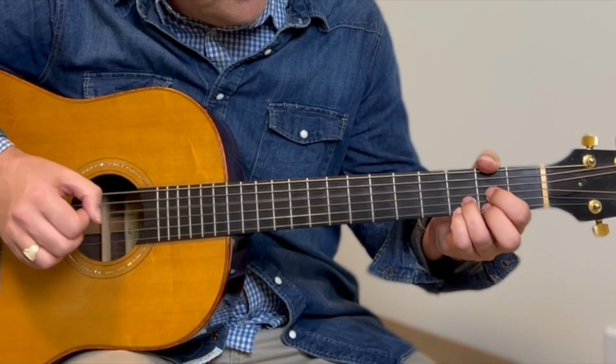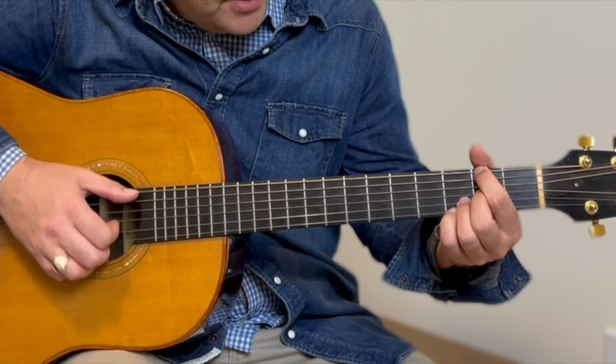Another example would be Thinking Out Loud by Ed Sheeran. And he uses a D over F sharp chord. So it sounds like this, D, then D over F sharp.